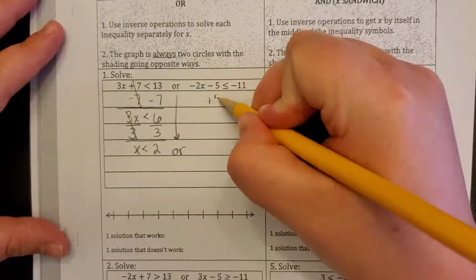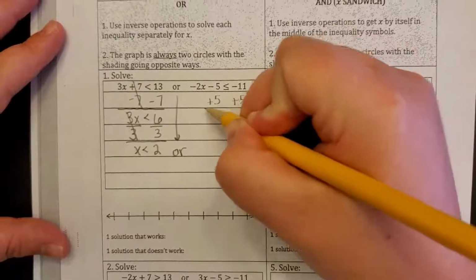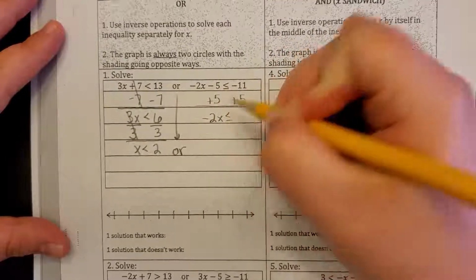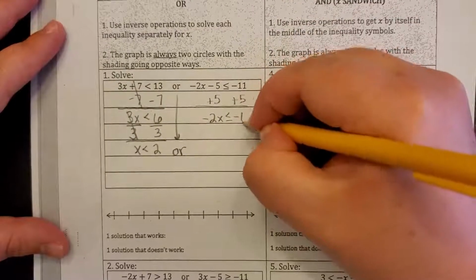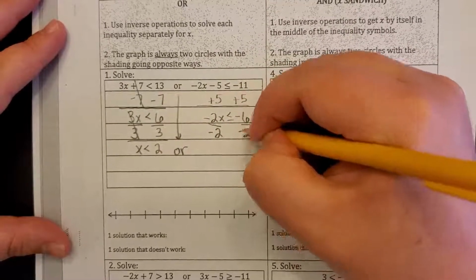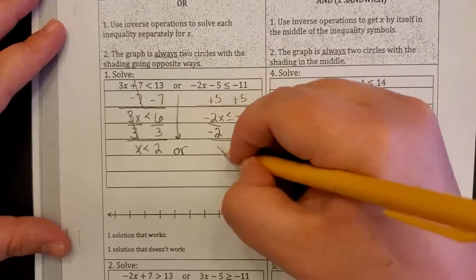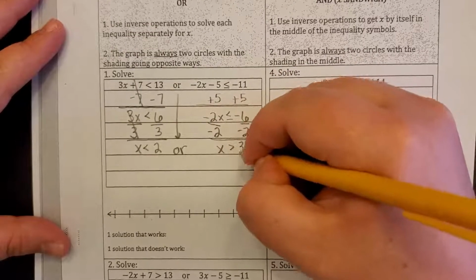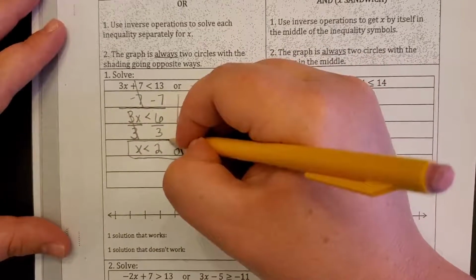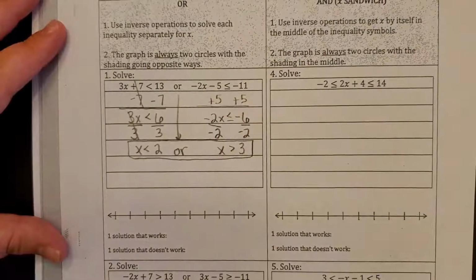I'm going to start by adding 5, and then I'm going to get negative 2x is less than or equal to negative 6. I'm going to divide by negative 2, and since I'm dividing by negative 2, I have to flip that sign. So it becomes x is greater than 3. So this is my answer: x is less than 2 or x is greater than 3.